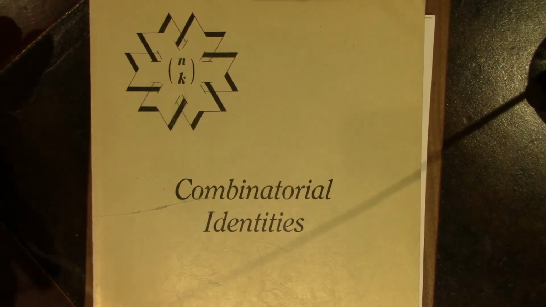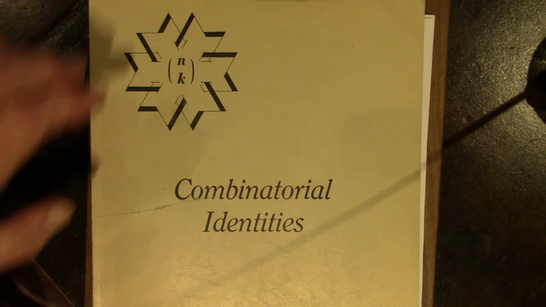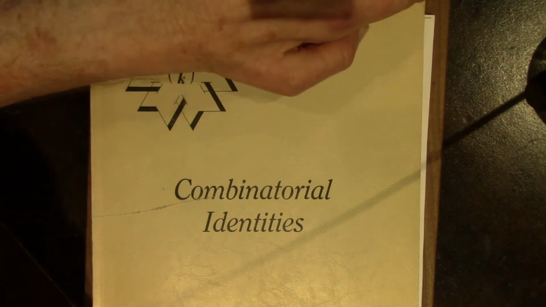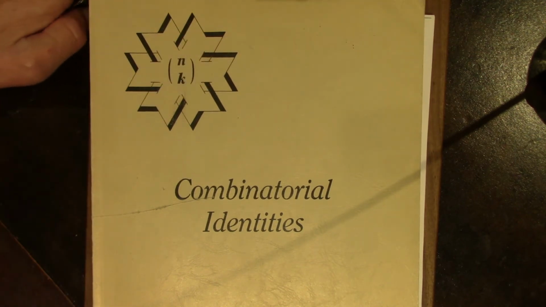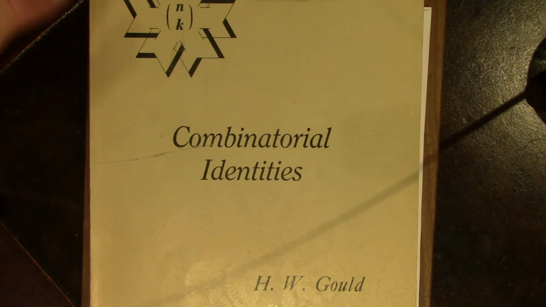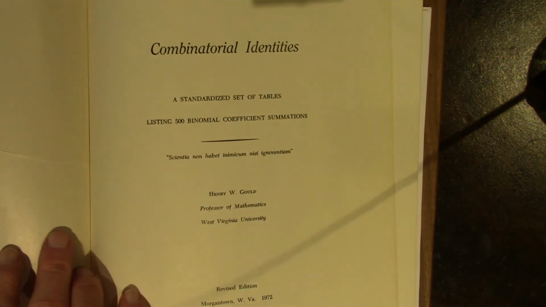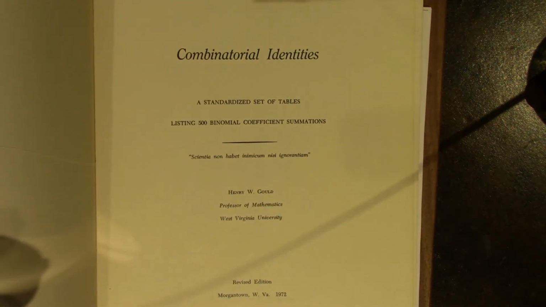There are literally hundreds of formulas involving binomial coefficients, because these coefficients are so important. And I wanted to show you a book I have. It's called Combinatorial Identities, written by Harold Gould. It is, I think, self-published. The copyright date is 1972. I acquired this book, I would say, in the mid-70s.